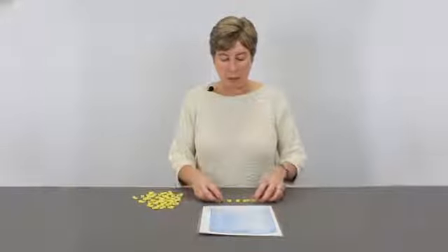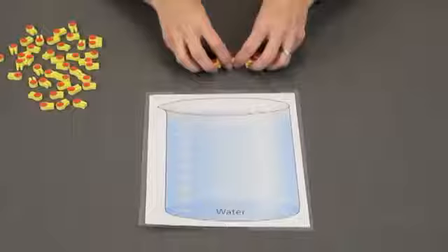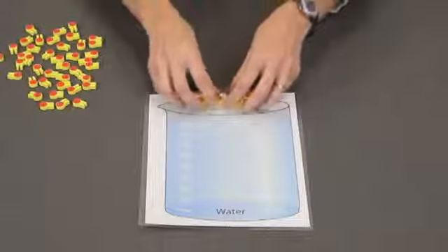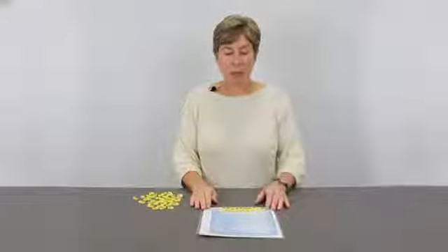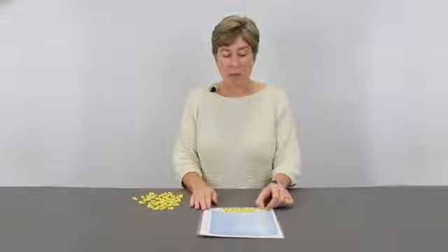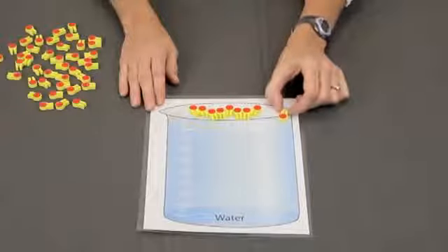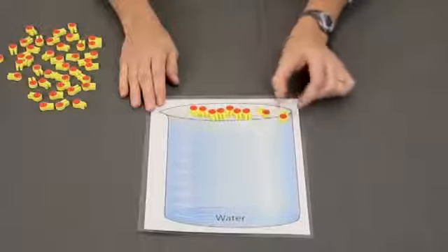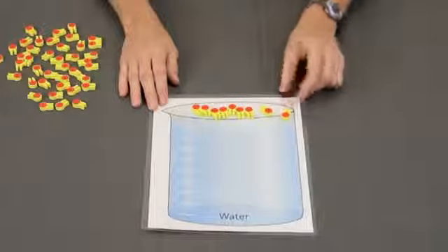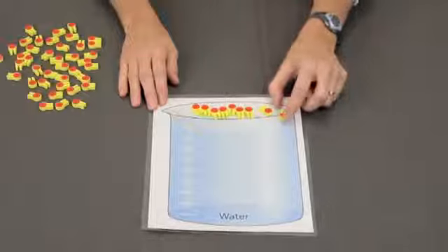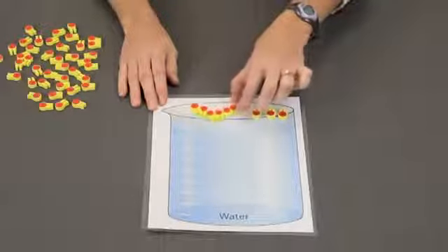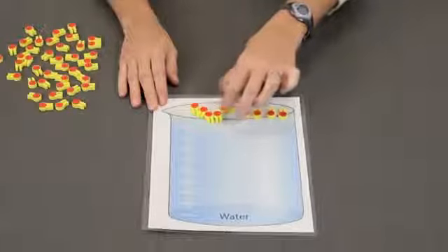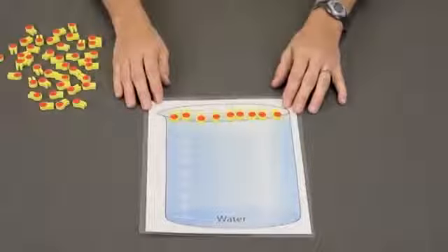So what would happen if we added some of these phospholipid molecules to the surface of the water? Hopefully you'll realize that because the hydrophilic heads, or the polar heads, like the water, they will want to be down. And these hydrophobic tails, the fatty acids, will not want to be in the water. And so they will arrange themselves with their tails sticking up out of the water, like so.